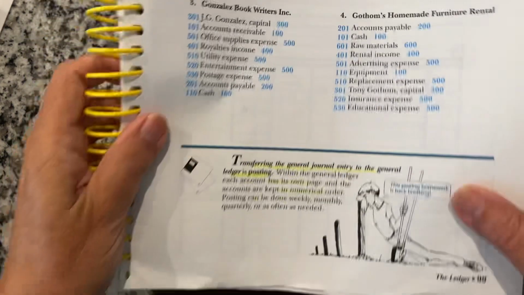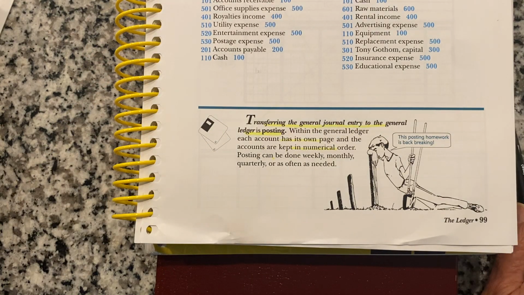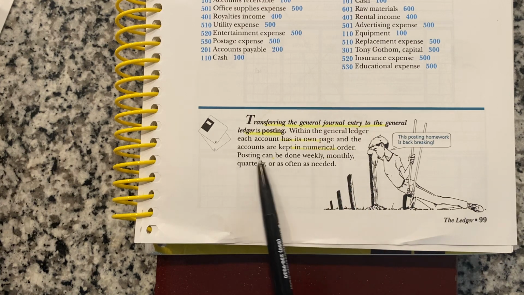So let's go on to the next. It says here, transferring the journal entry to the general ledger is posting. So we're going to post it to the ledger. Within the ledger, each account has its own page, and the accounts are kept in numerical order. So then you can look it up. You have the numbers, just like you would in a library when you're looking up a book. You'd have the numbers to look it up, in numerical order. And so they're all organized.